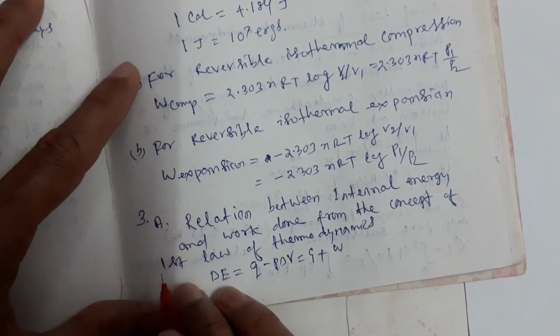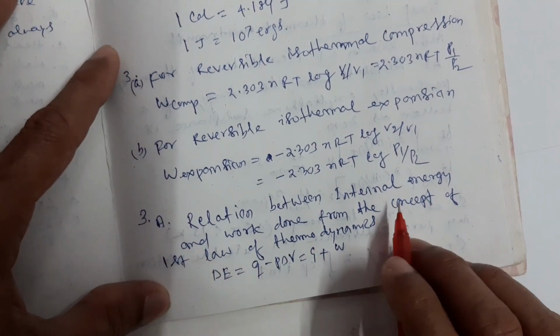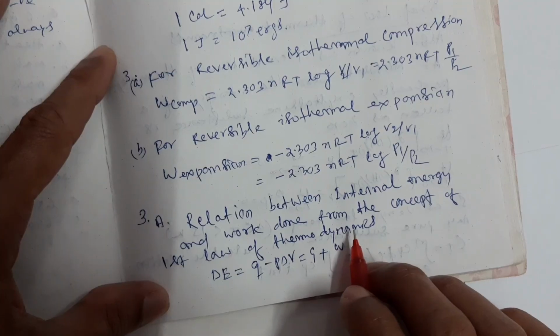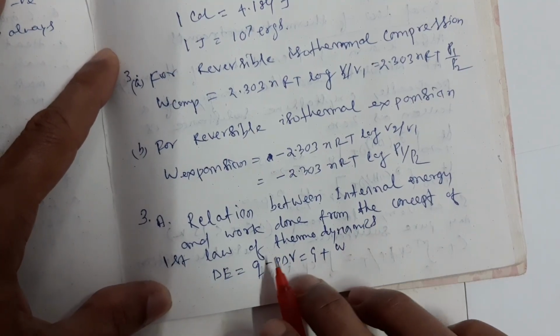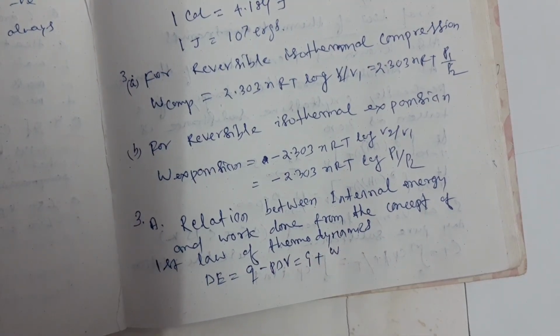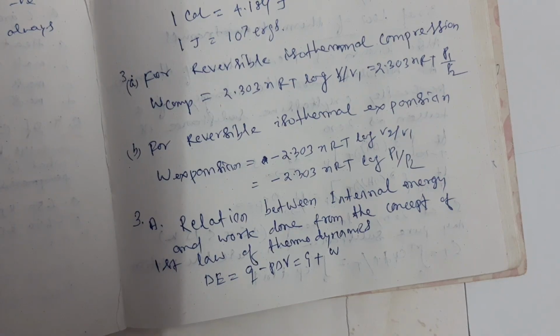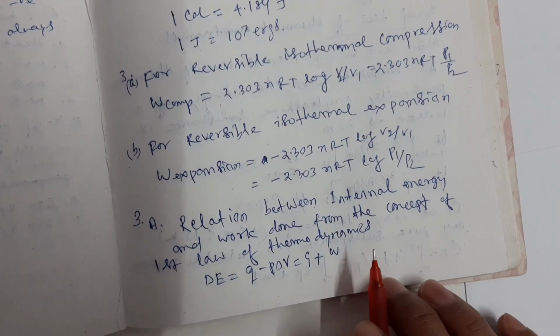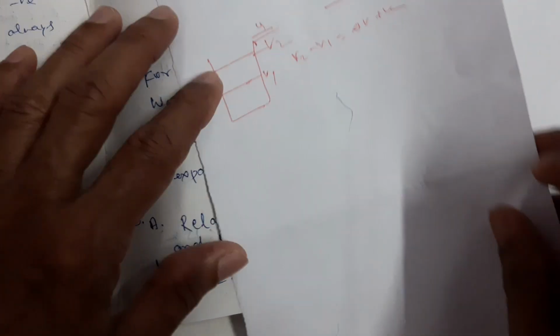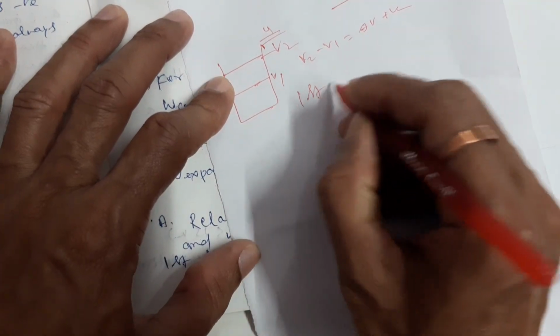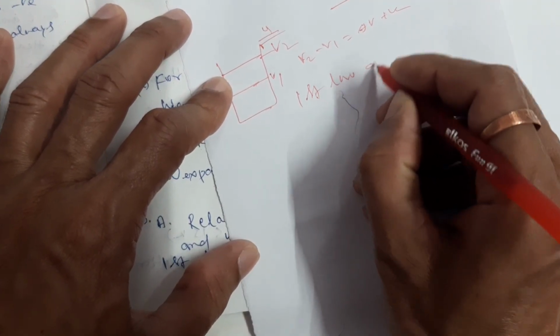Next, the relation between internal energy and work done from the first law of thermodynamics. What is the first law? Conservation of energy.